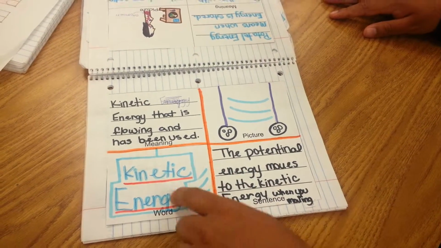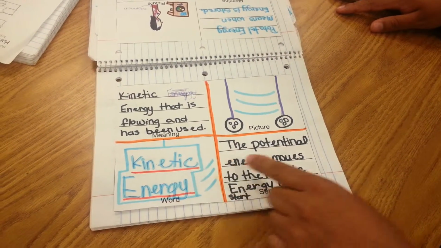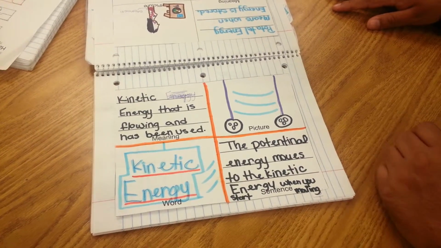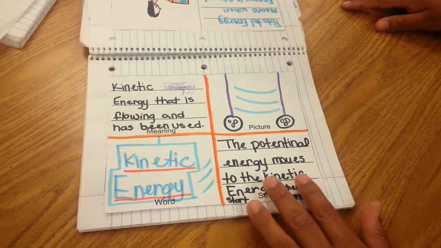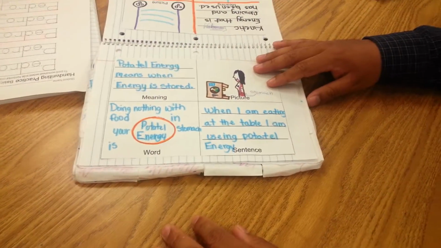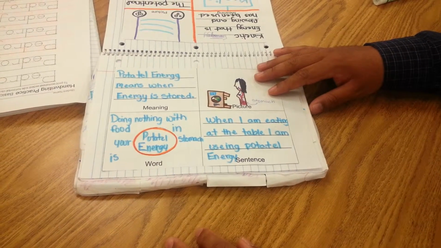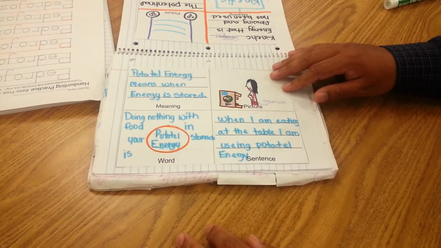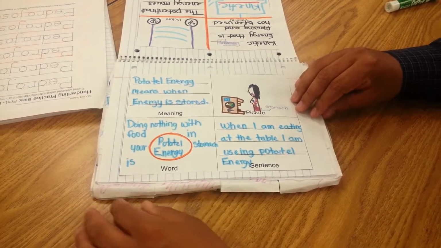So we'll use the word here. We'll put the meaning here. We may have a picture, maybe that's a pendulum. And then we'll use it in a sentence. Here's another example of potential energy. Sometimes we'll have the students define the words themselves after we've explained it.